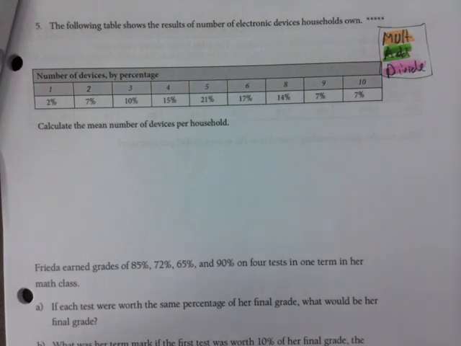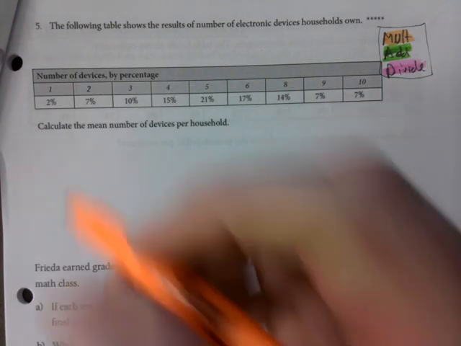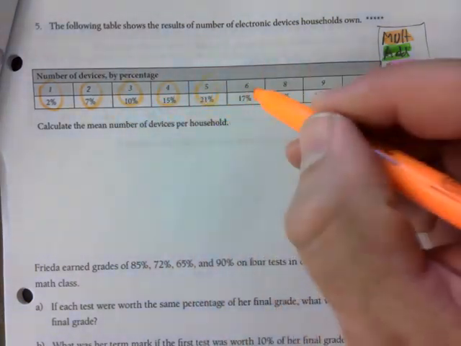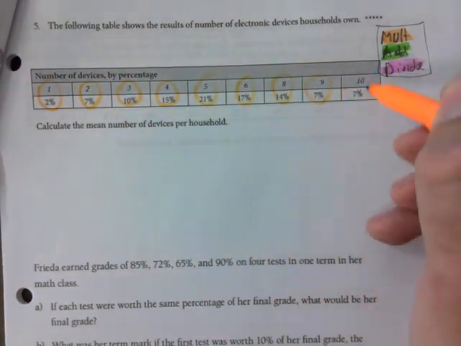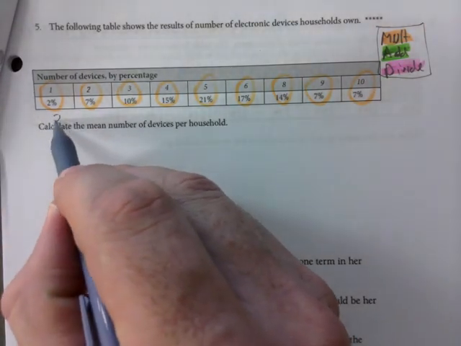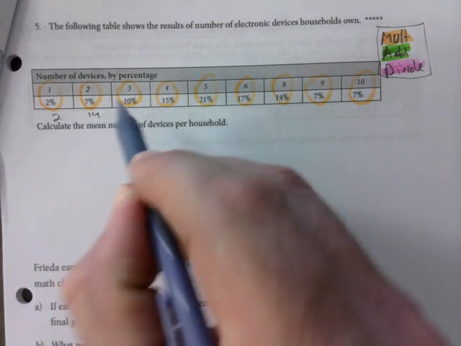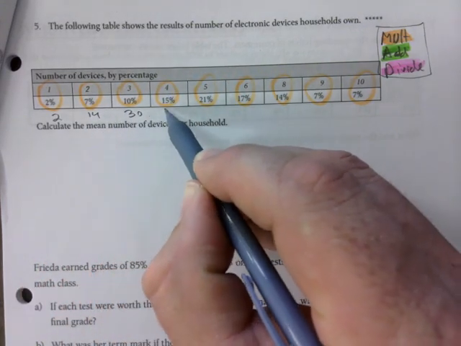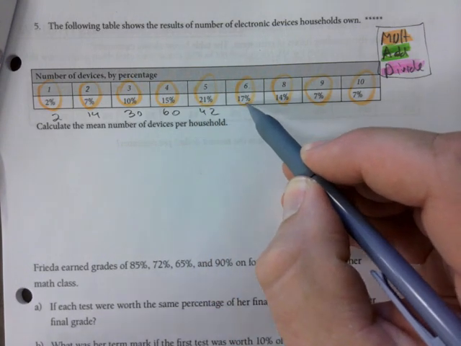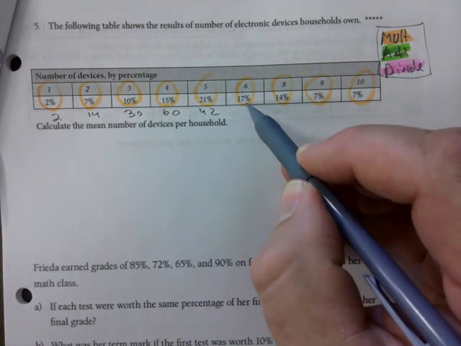So what do you mean with multiply? I'm telling you, you're going to go times, times, times across like this. You're going to multiply those two numbers together. Okay? So when you do that, let me just get my key because I wanted to go a little faster. You're getting 2, 14, 30, 60, 42, 6 times 17. What is that again?